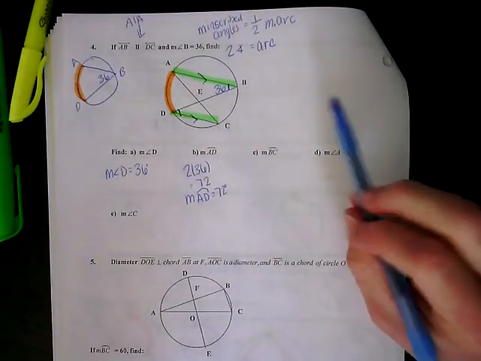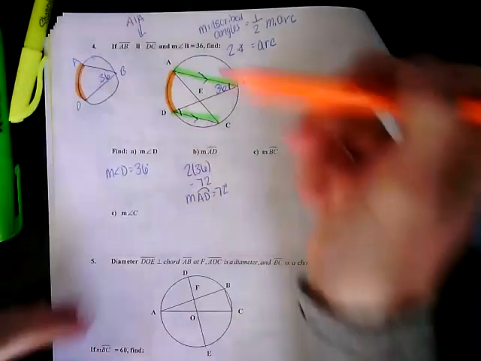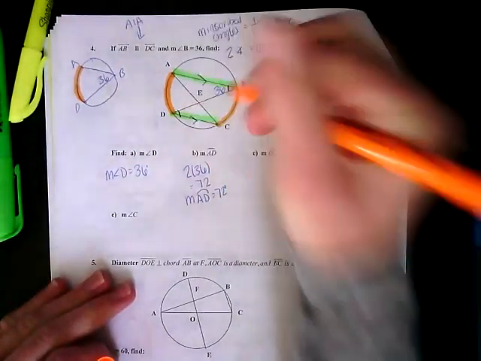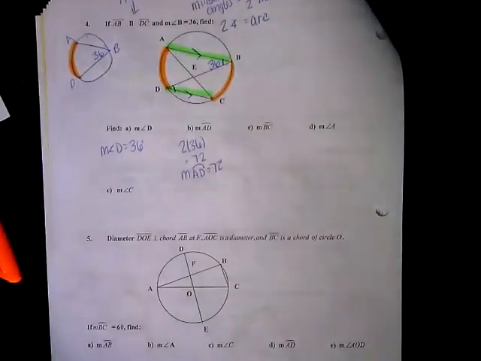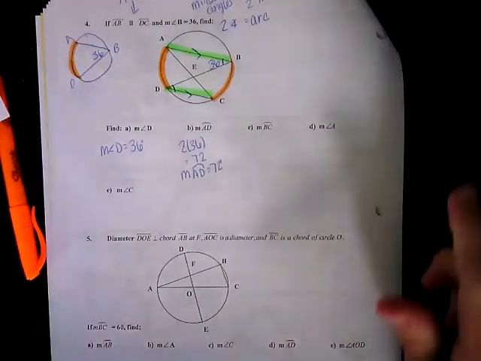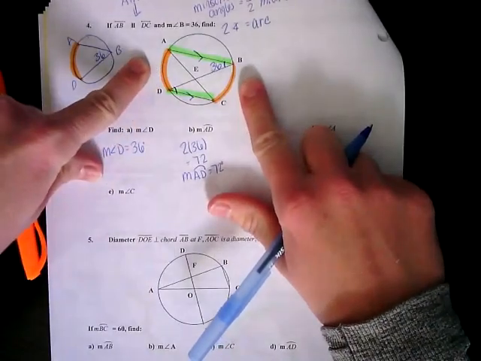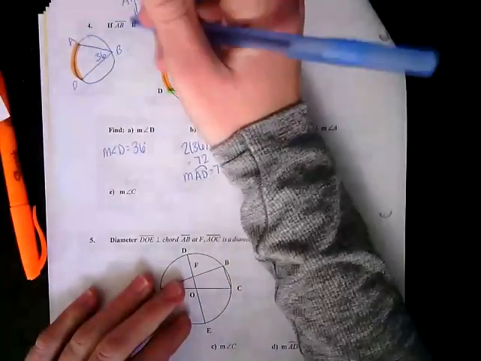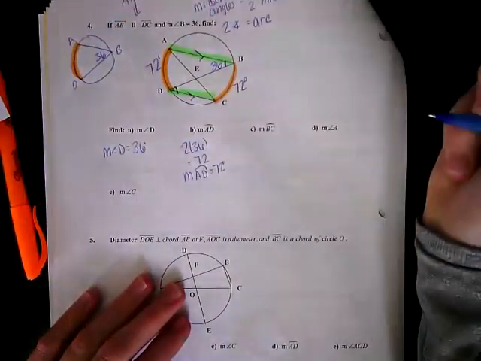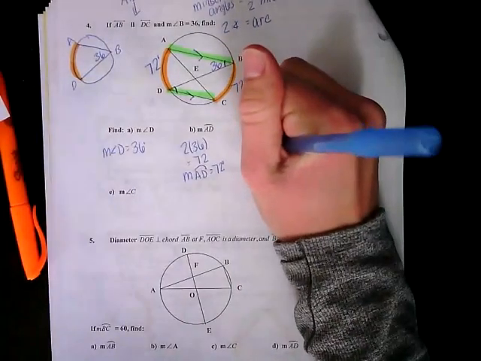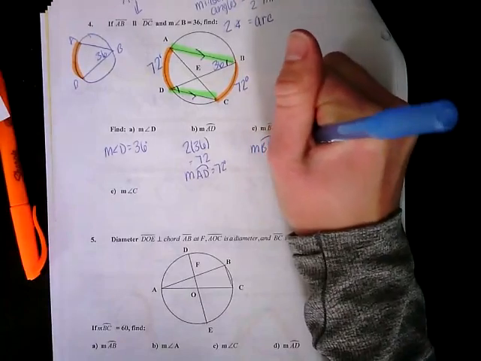Now we want to find the measure of arc BC. Our rule: if two lines are parallel, then this arc is congruent to this arc. Parallel lines intercept congruent arcs. So if arc AD is 72, then this is 72 as well. So the measure of arc BC is equal to 72.